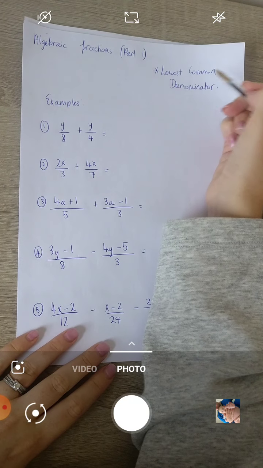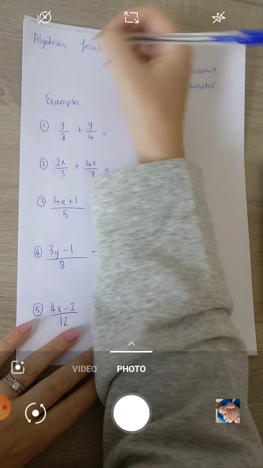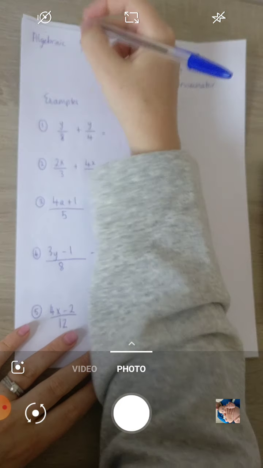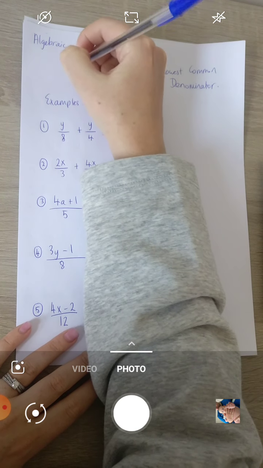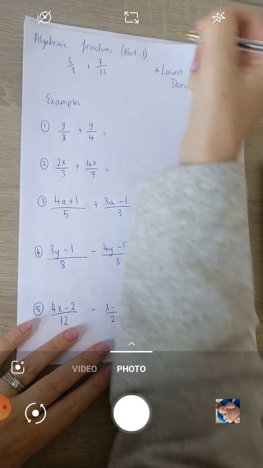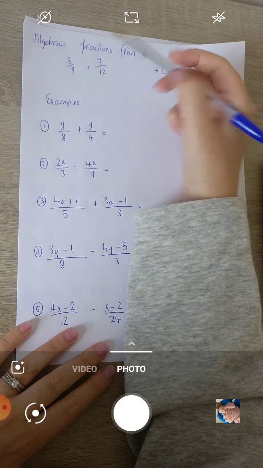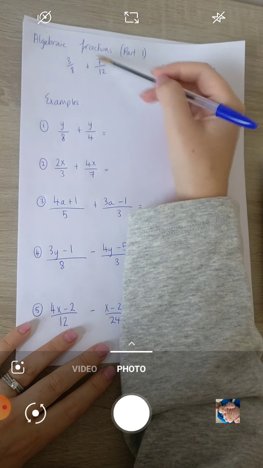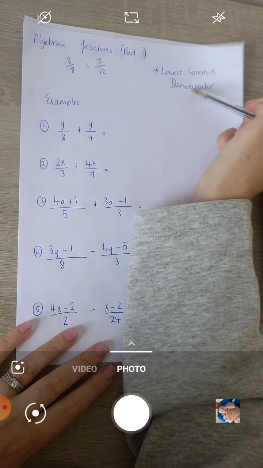And you can just see here I have lowest common denominator written here. So for example, if we weren't talking about algebraic fractions and we were just adding or subtracting normal fractions, so 3 over 8 plus 7 over 12, first thing we would have to try find is the lowest common denominator. The top part of the fraction is called the numerator and the bottom part is called the denominator.